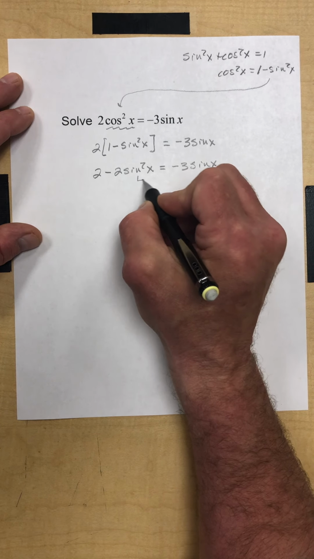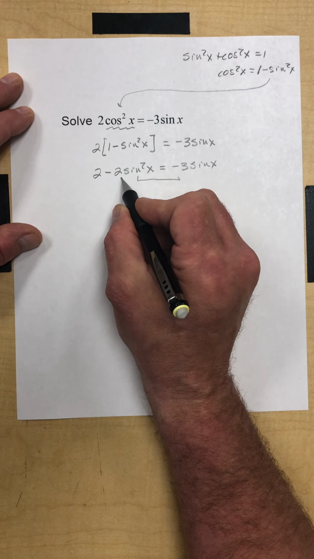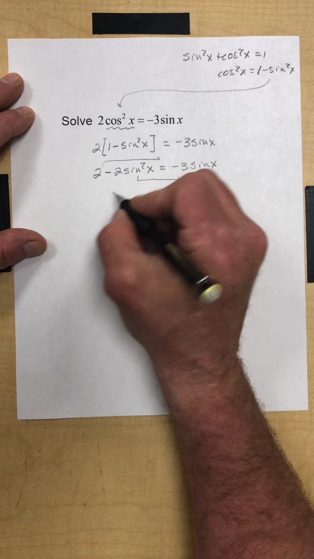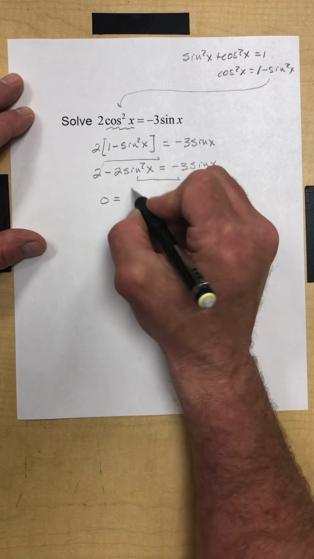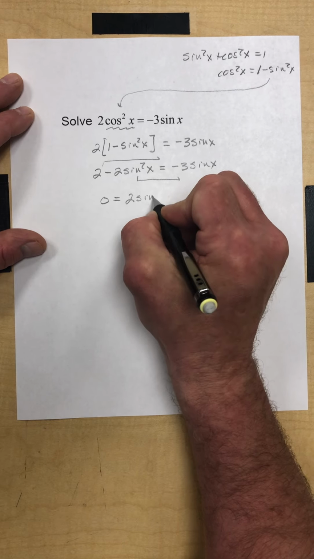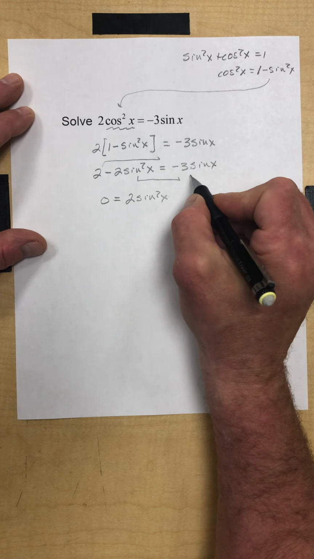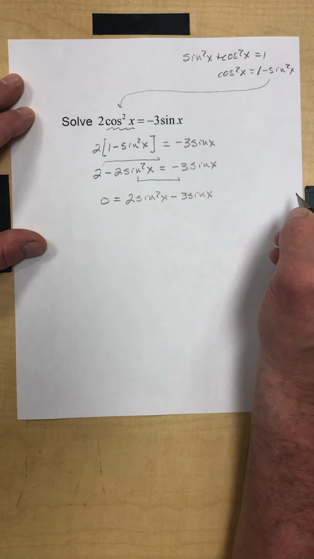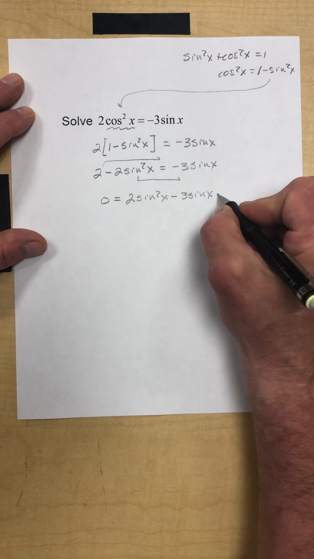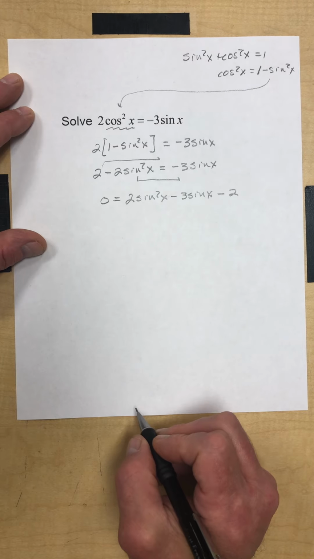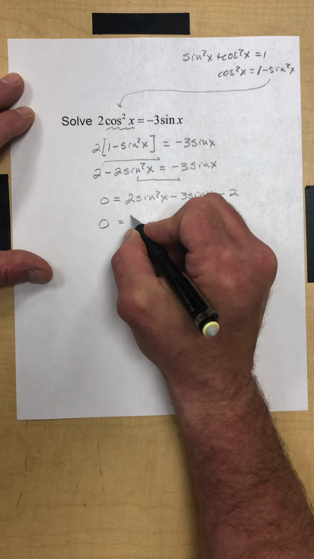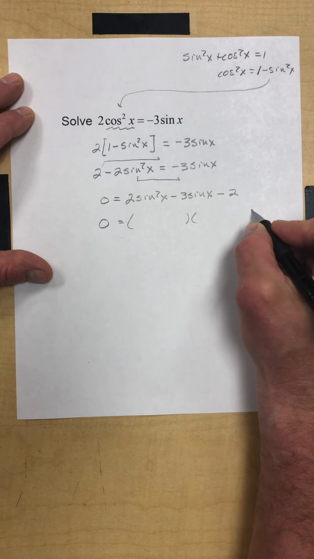And let's bring this stuff over to the right so that this term becomes positive. So I'll bring this guy over as well. With 0 equals 2 sine squared x, I have a minus 3 sine of x, and then I bring the 2 over, it becomes negative. Okay, GCF is 1, so that doesn't help. So let's see if we can factor this guy.